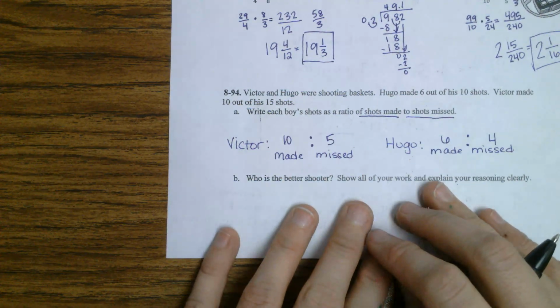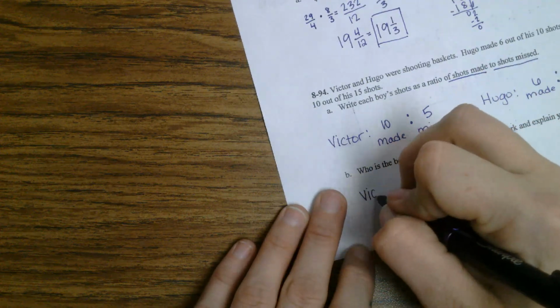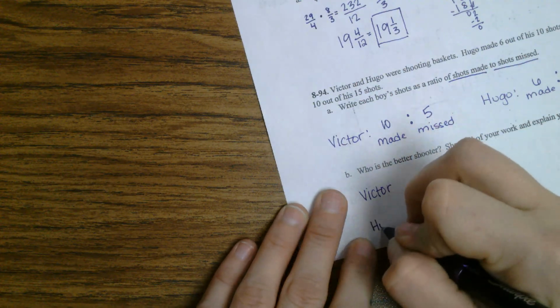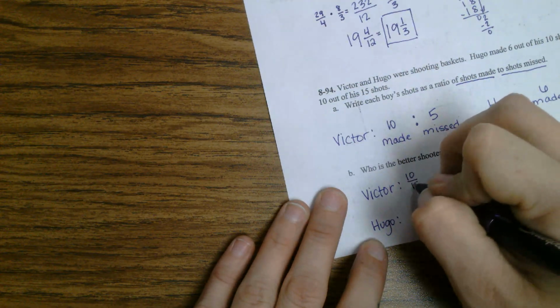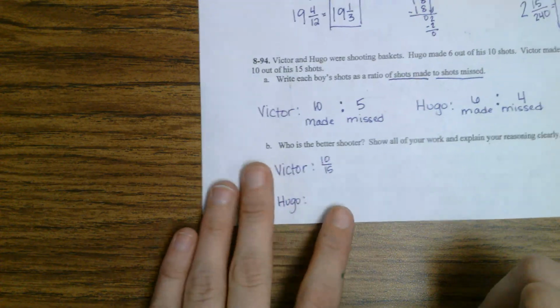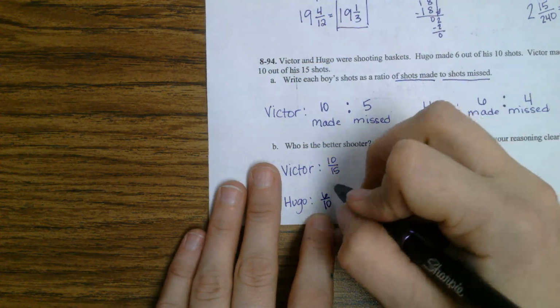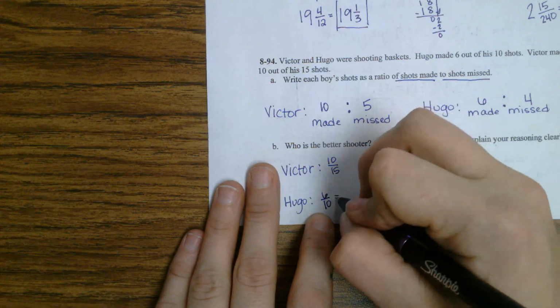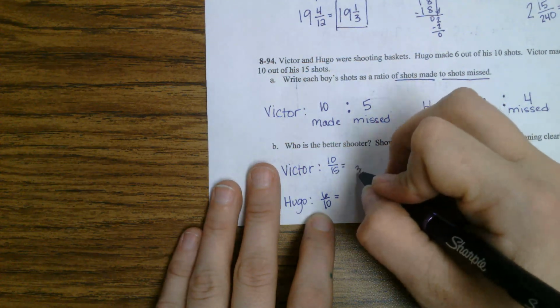Part B, who is the better shooter? Well, I take Victor and I take Hugo. Victor made 10 out of 15 of his shots. Hugo made 6 out of 10. You need to find a common denominator between the two. The least common multiple of 10 and 15 is going to be 30.